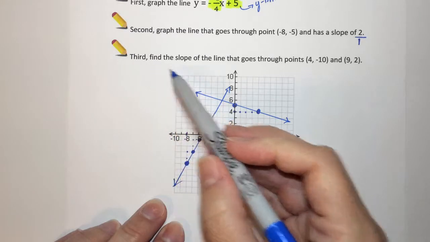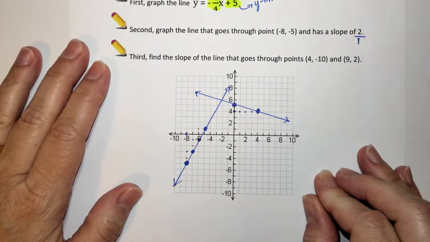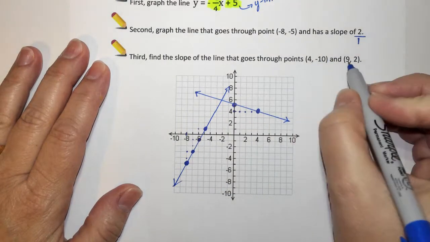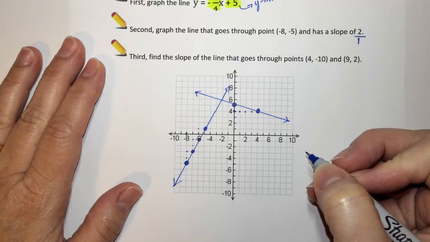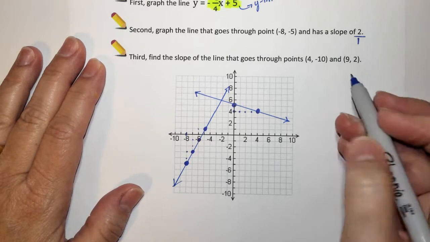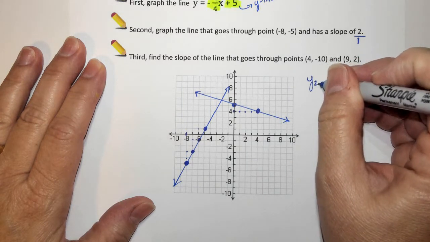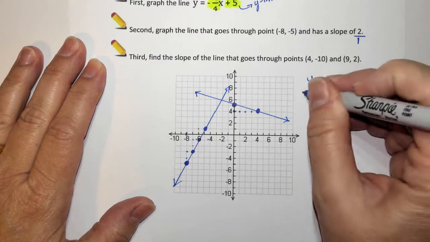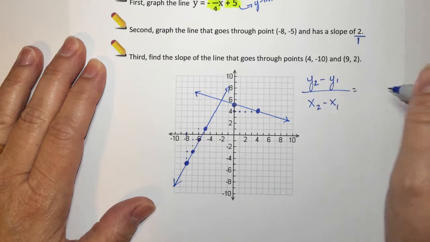Third, find the slope of the line that goes through points 4, -10 and 9, 2. All right, you're given 2 points, so you really need to use the 2-point formula to figure out the slope. You could graph it, but for the purposes of this review, we'll use this formula. y2 minus y1 over x2 minus x1. This is going to give me the slope.